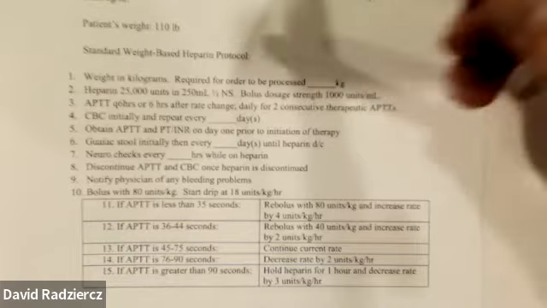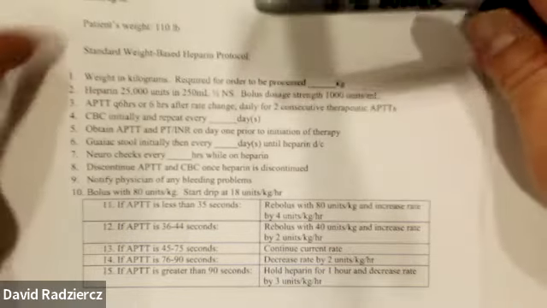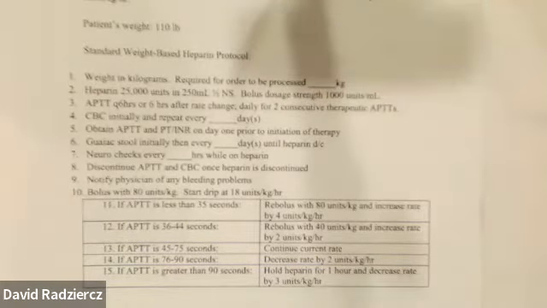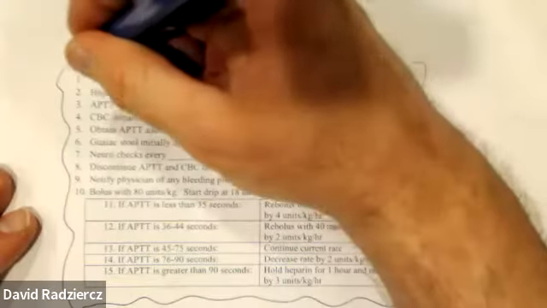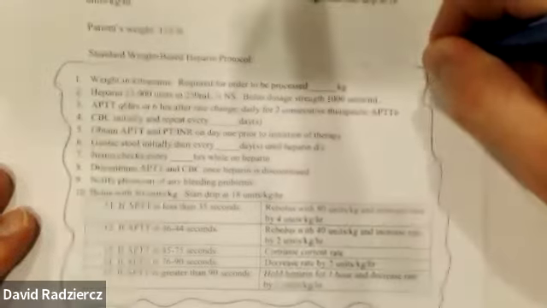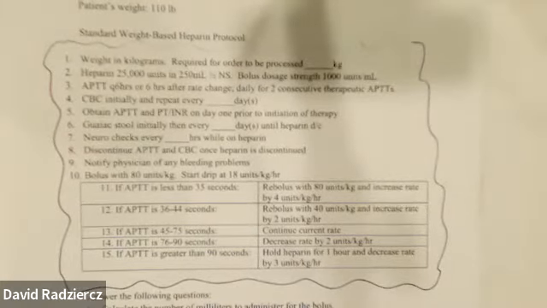The protocol is essentially what's written out here. What would have been better is if I had blocked it out, that way you could see, okay, these are the things to follow when they talk about a heparin protocol.